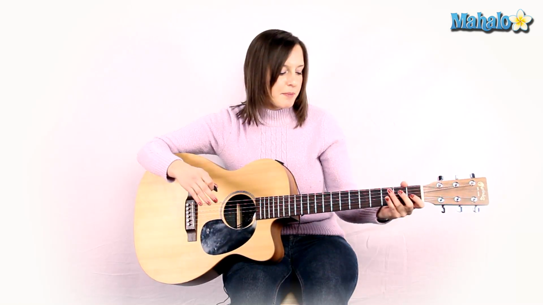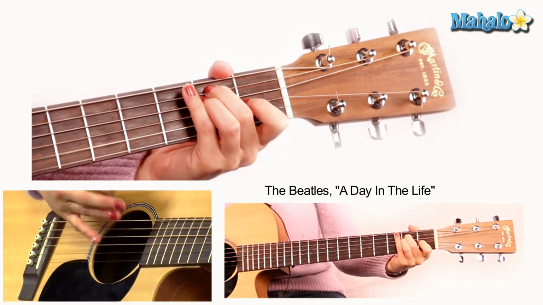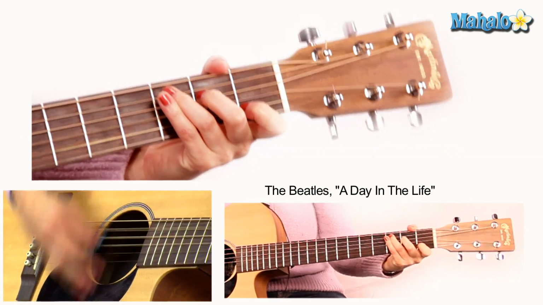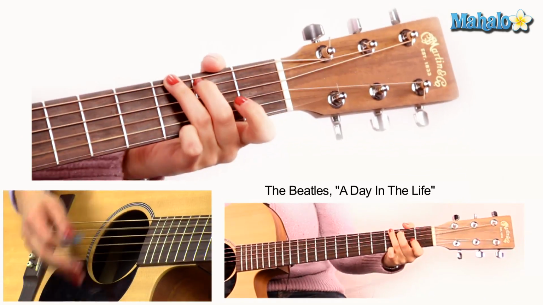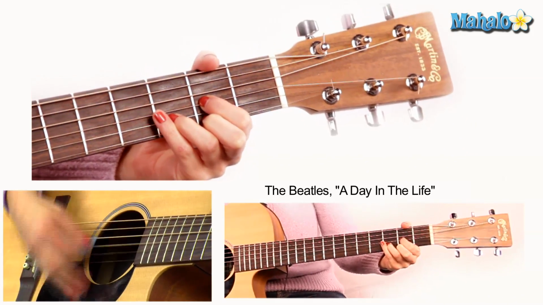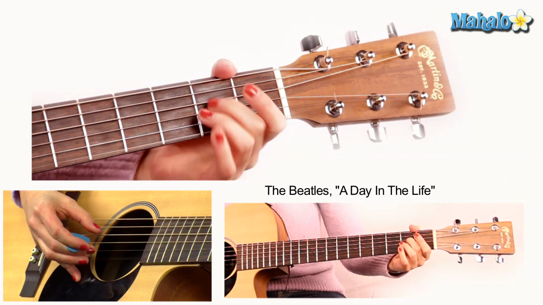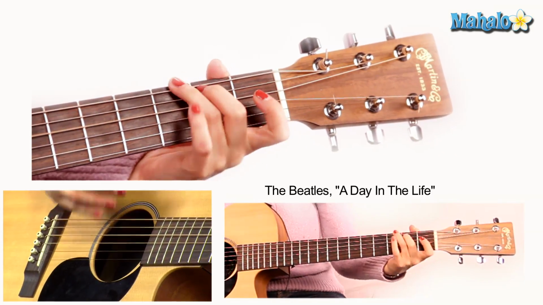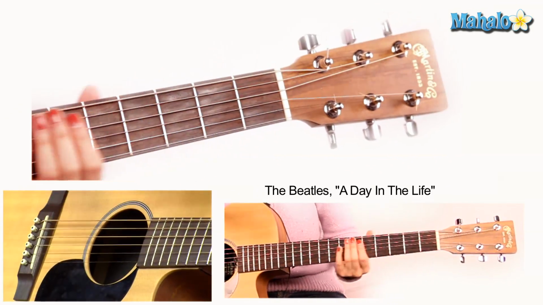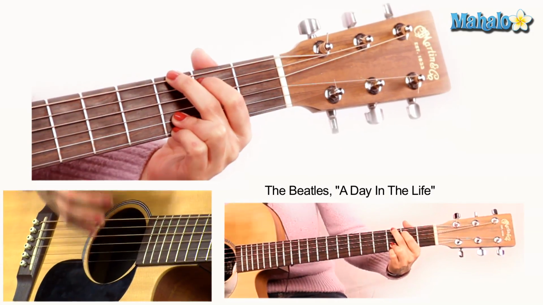So I'm going to back up a little bit and show you how that works. So then C, to G, to D, to A, and then we got to end on G. And then we go back to the first part again. I'll run those through one more time.